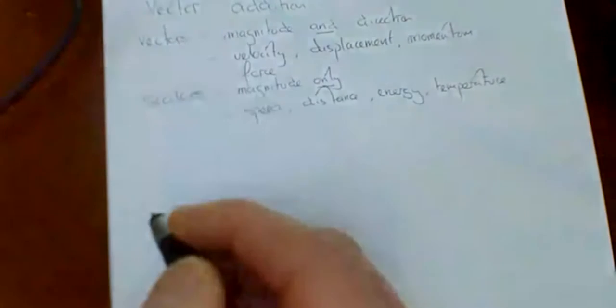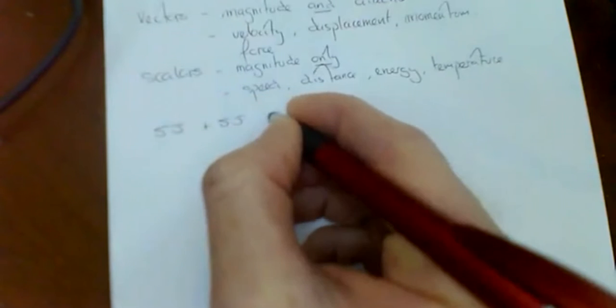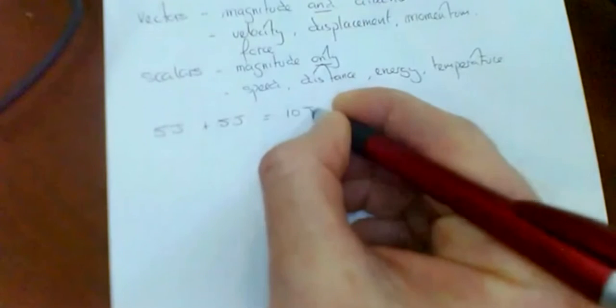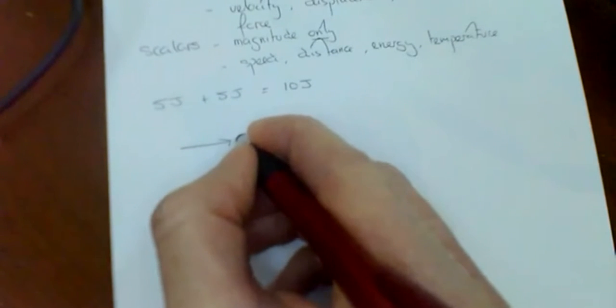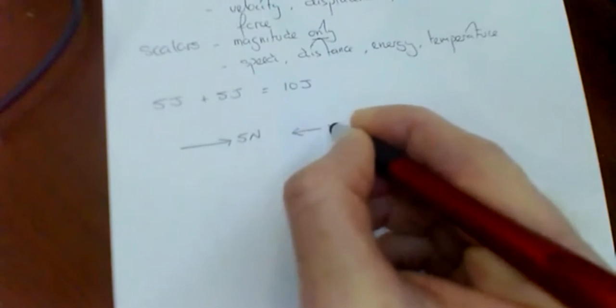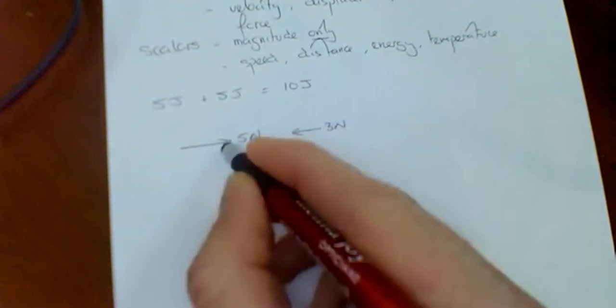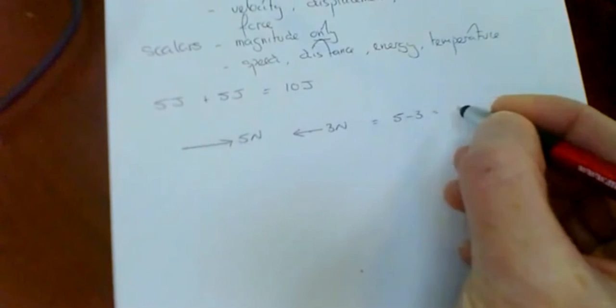So, if we're adding scalars, if we have 5 joules of energy and we gain a further 5 joules of energy, well, we'll have 10 joules of energy. Dead easy. However, with vectors, if you have 5 newtons that way, and you have 3 newtons that way, you have to consider that this 3 is in the opposite direction to the 5, and so you end up with 5 minus 3, which is 2 newtons.